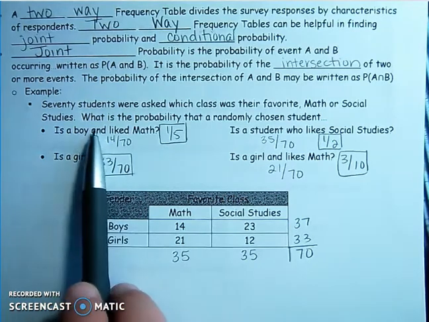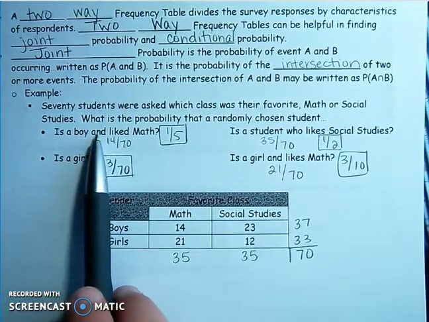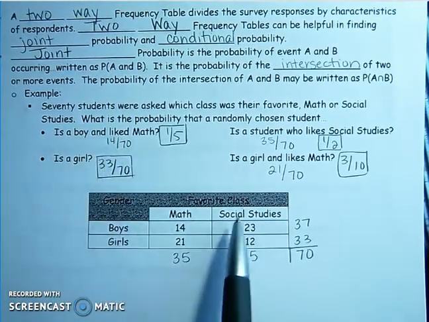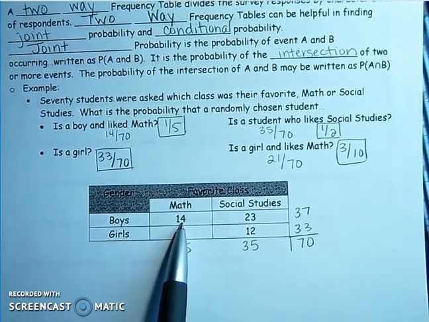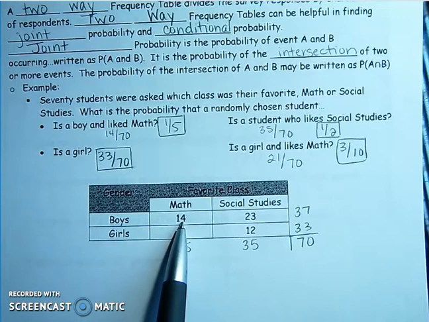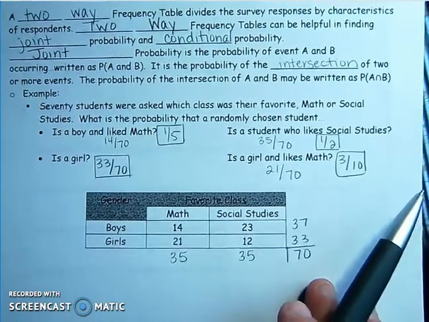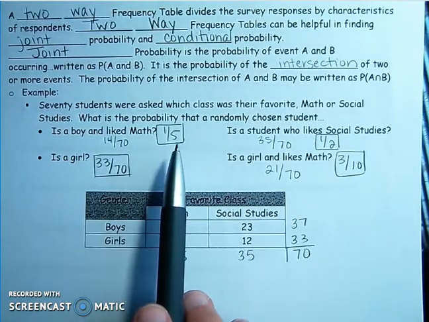Because of this word "and," that's joint. We want to know that they're a boy and they like math. So looking at this table, this section right here is the number of boys that like math. They like both. And so that would be 14 out of the total 70, which reduces to 1/5.